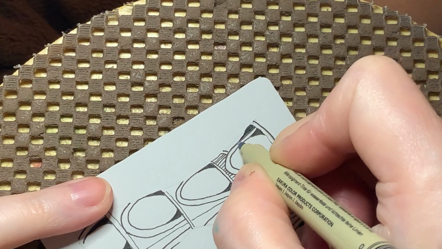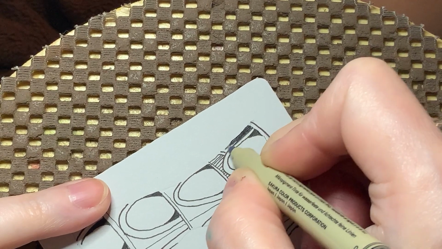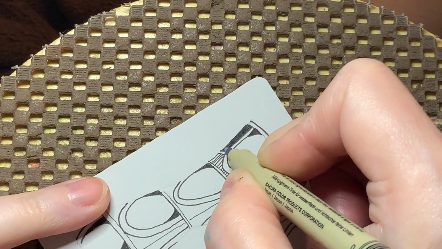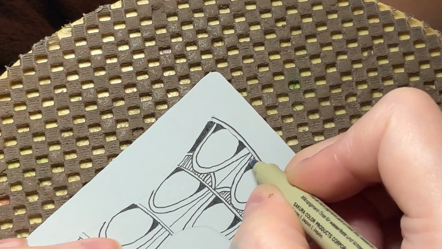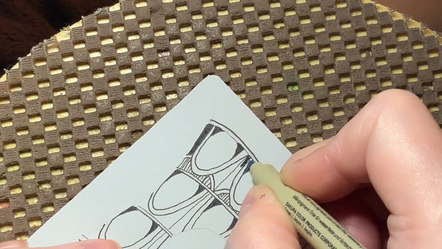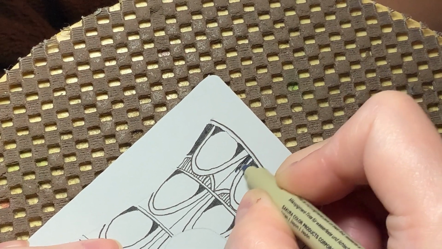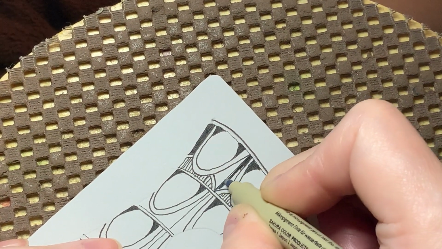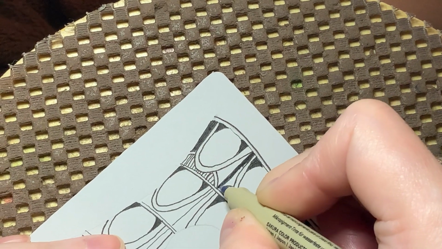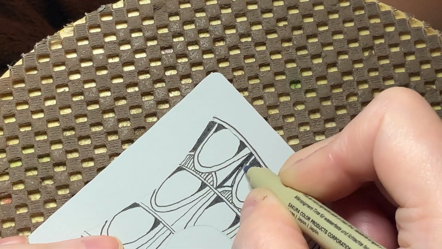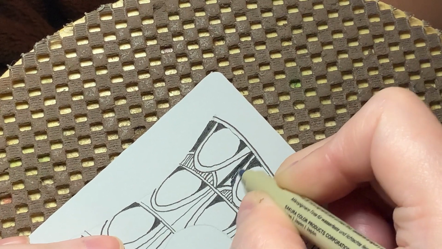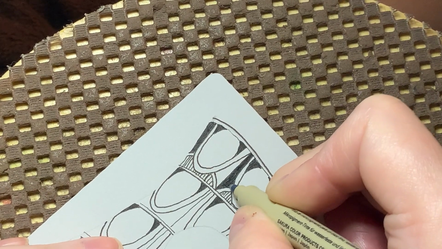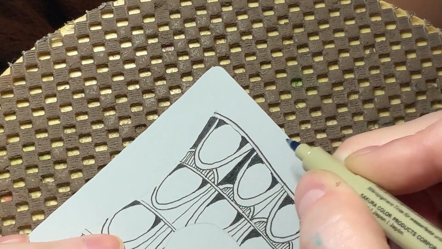And I think you'll see what I mean here. You're just going to pick a section to start in and then ink every other section. So we're going to skip the one next to it and get the next one. Remember, don't rush your blacking. Just give yourself time to do a good job.